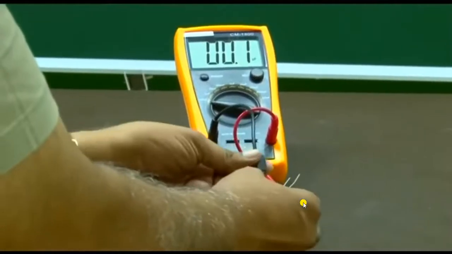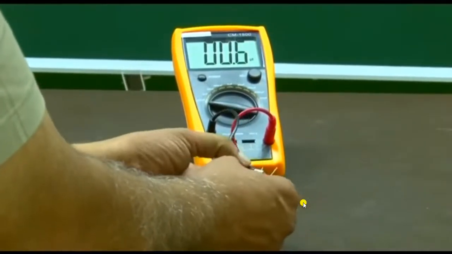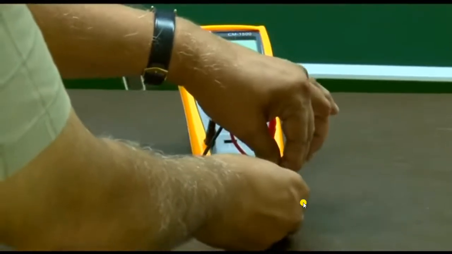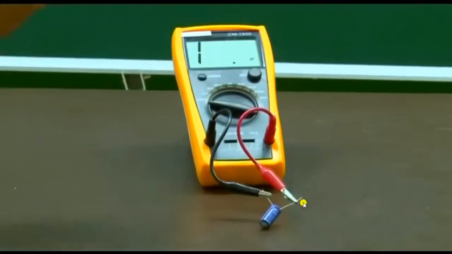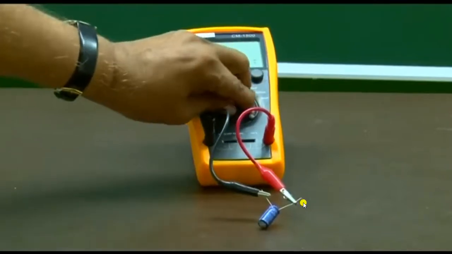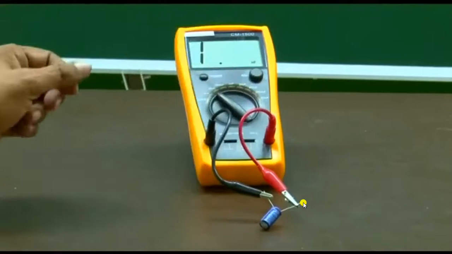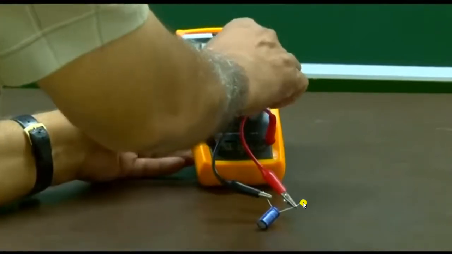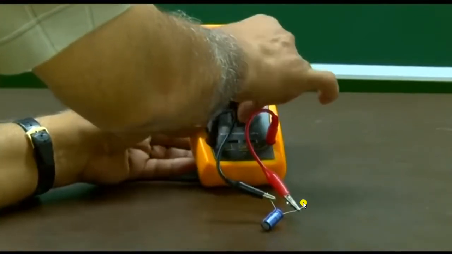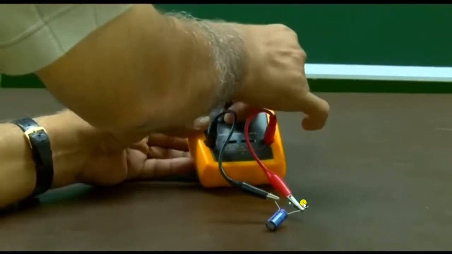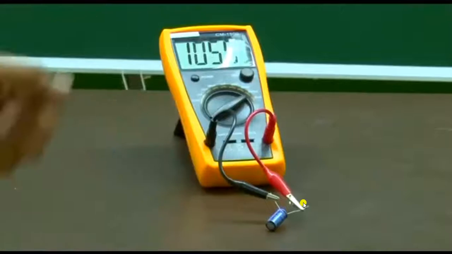I put one clip here and another clip here, and it is out of range. So I have to change the range, still out of range. This is the nanofarad range, I am trying the 20 nanofarad range, no, no, no, here it is.